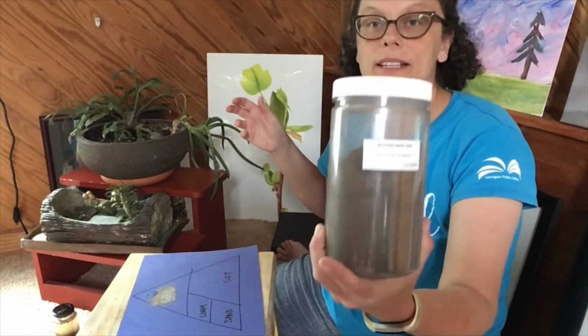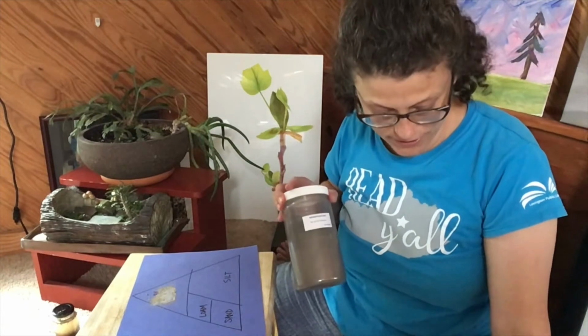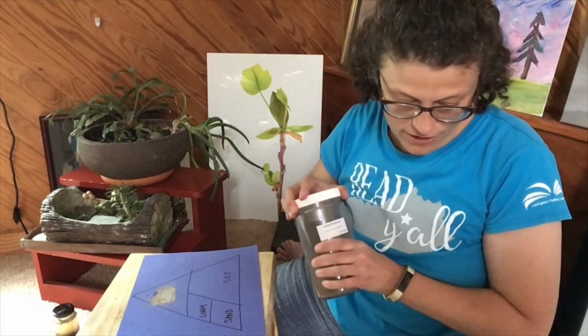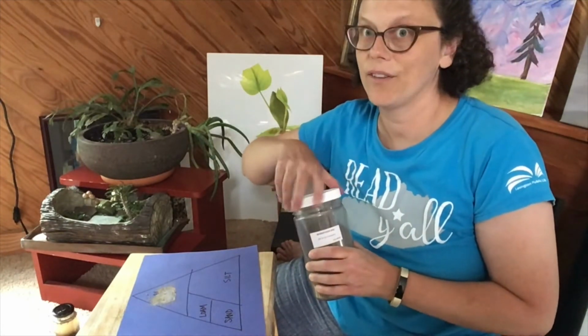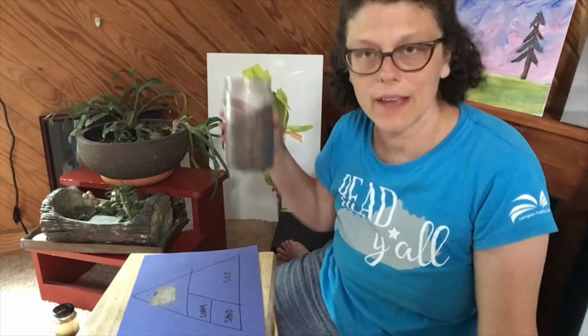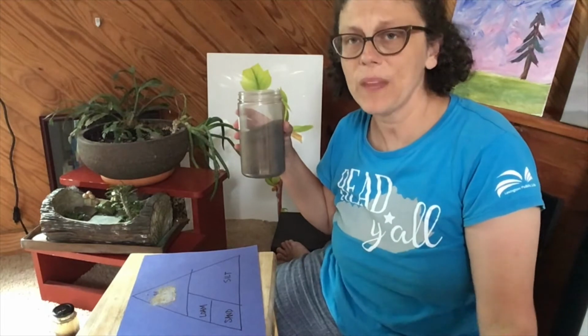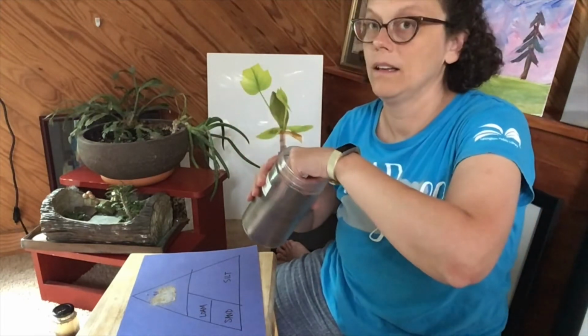Okay, next I have a container of silt. Silt is very soft, very smooth, and very, very fertile. It holds moisture well. This is like in river deltas, the Fertile Crescent, all the farming, so that's why. It's great for plants, particularly ones that really like moist conditions.